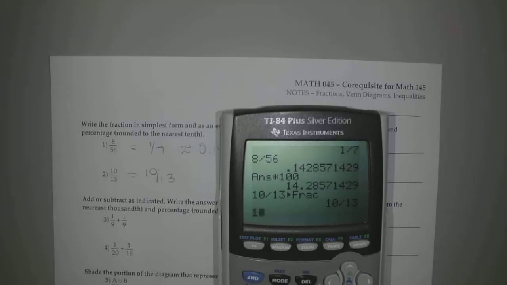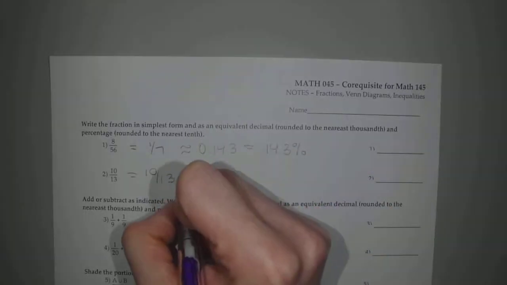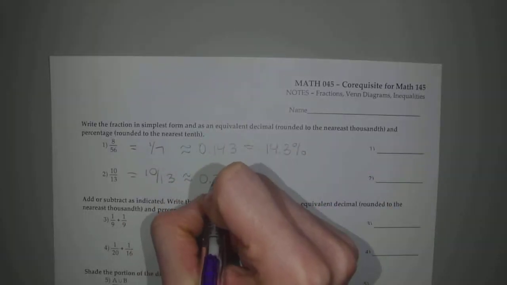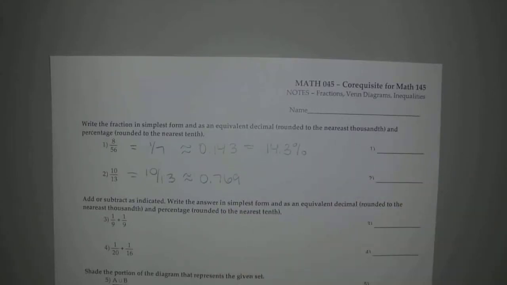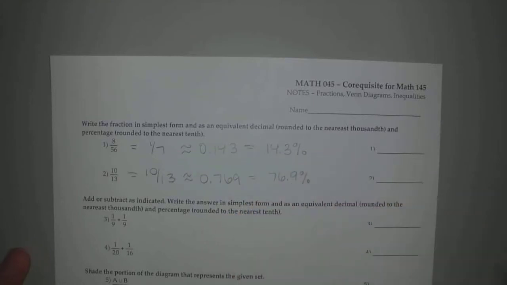Go ahead and divide 10 by 13 to get the decimal equivalent. Rounded to 3 decimals will be 0.769. So I'm going to do a little squiggly equal sign, 0.769. And then, of course, multiplying by 100, guys, it's just going to move that decimal over 2 spots. So that is 76.9%.